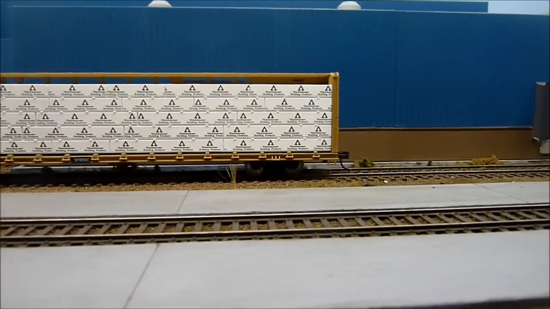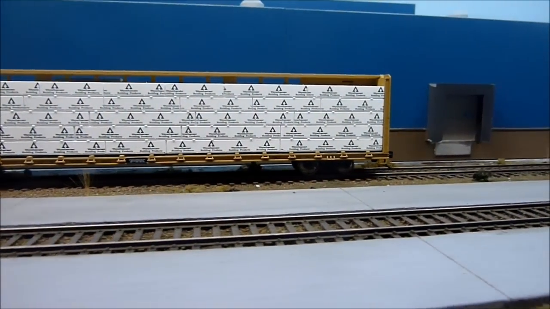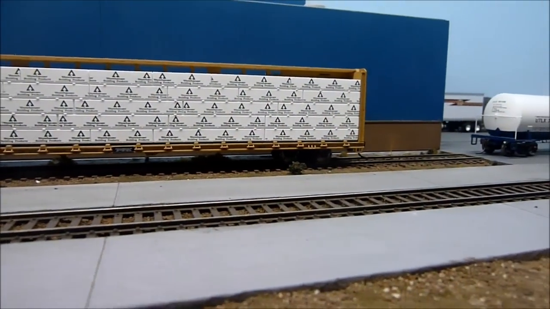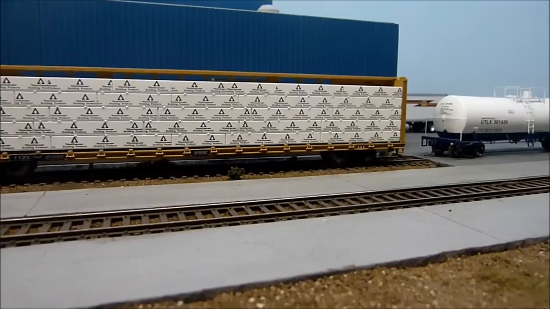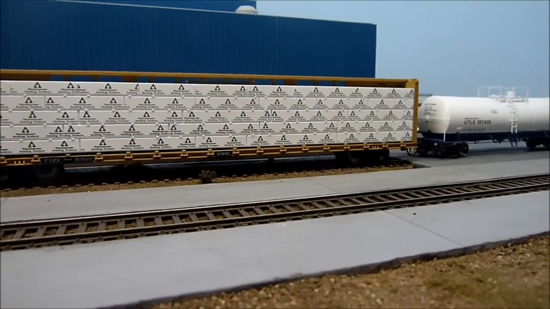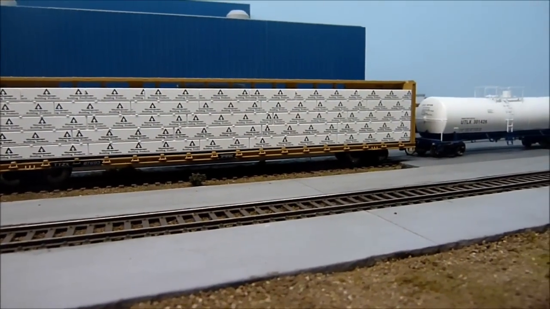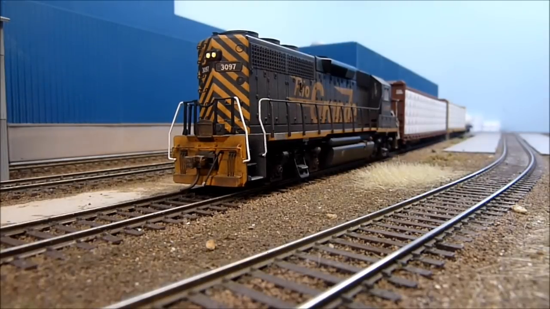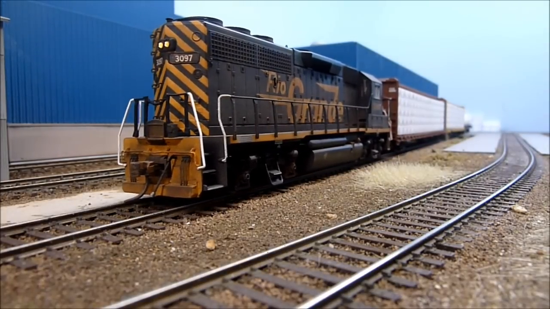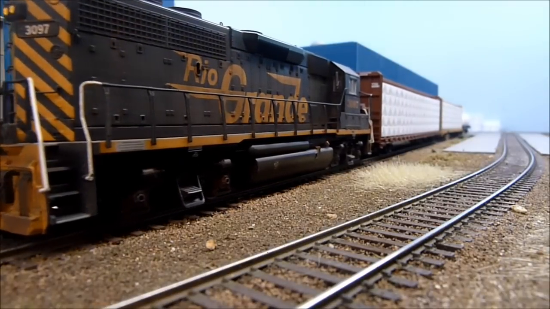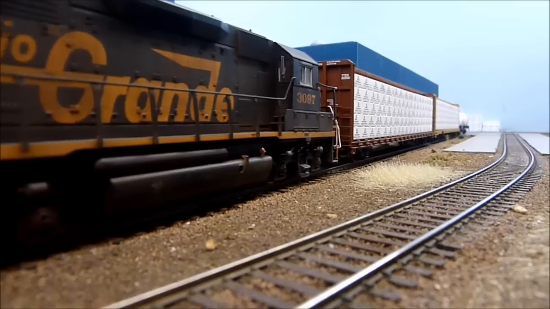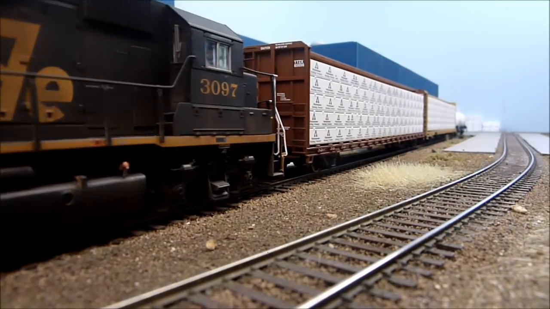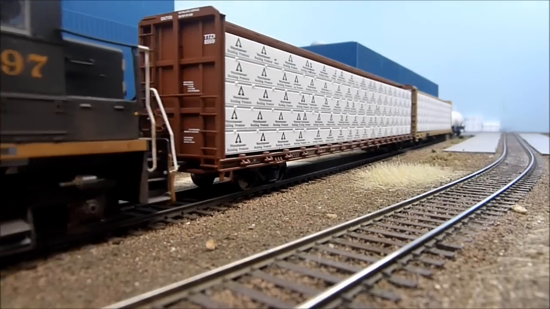Concrete in the foreground is where we just were. And we're good. And we're pulling out. Our spline cars and our UTLX clay slurry car that we just picked up. It's been emptied out.